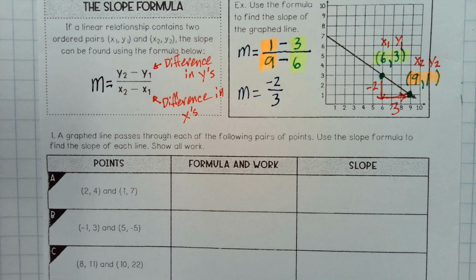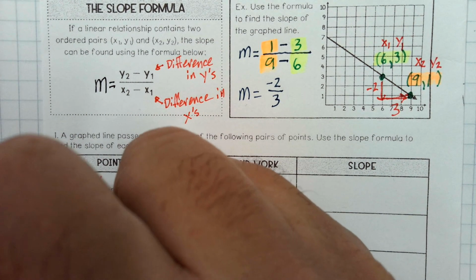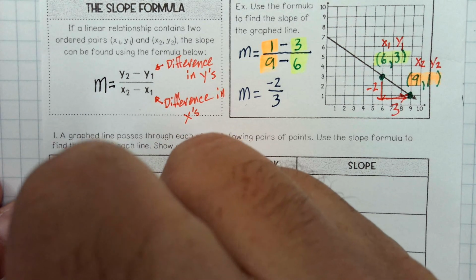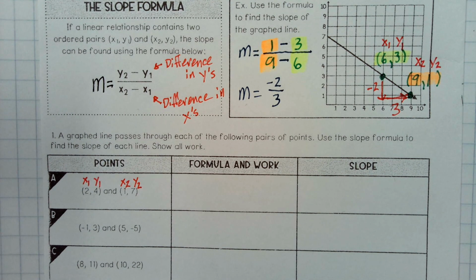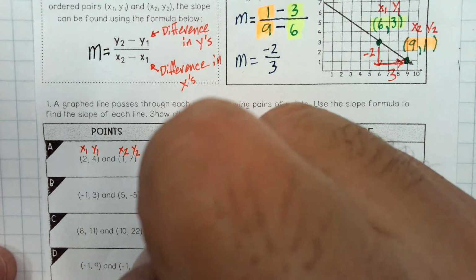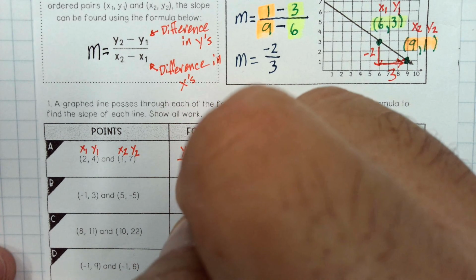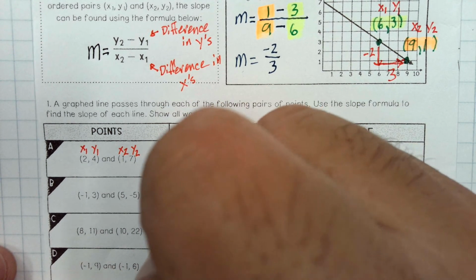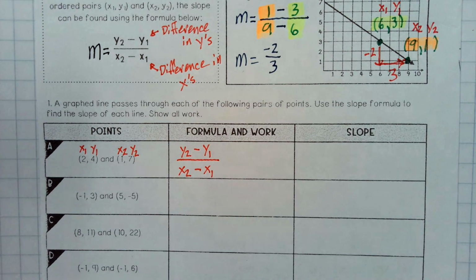So to begin with, we'll label these. I'm going to label these x1 and y1, x2 and y2. Okay, go ahead and write that down. Label them the first x and y, the second x and y. Okay, we'll start with that. And then I'm going to write the slope formula, just the formula part over here. And for that, I want y2 minus y1 over x2 minus x1. Okay?